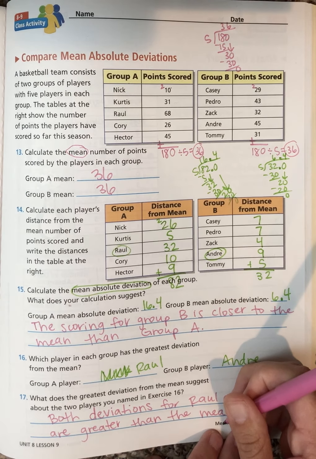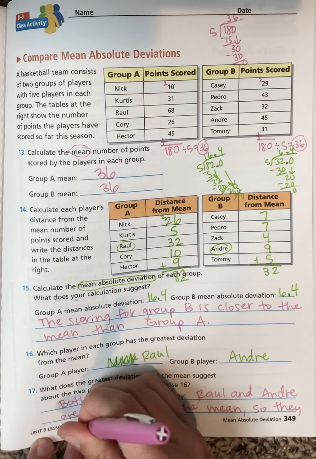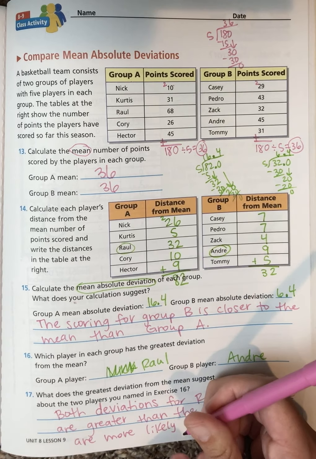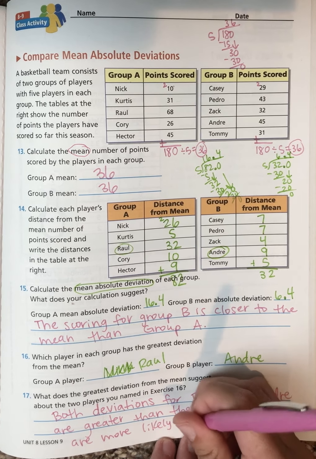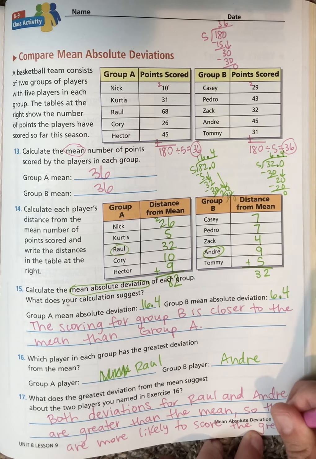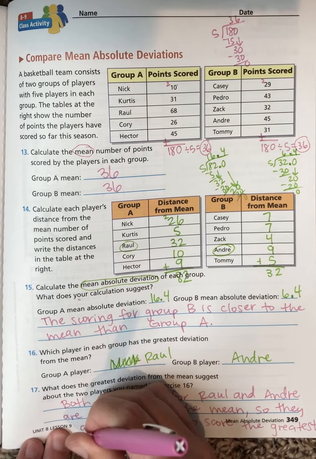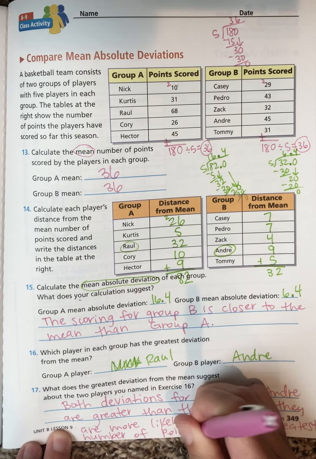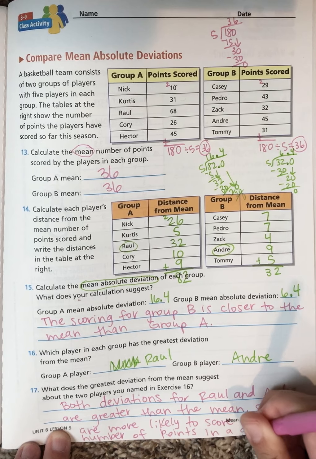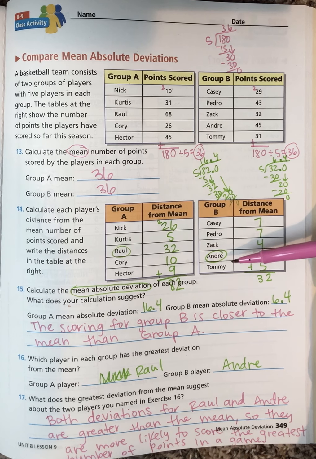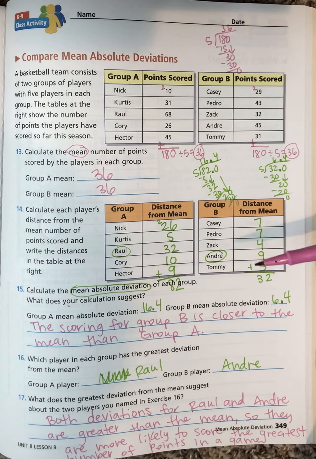So we can say they are more likely to score the greatest number of points in a game. Right? So in both these groups, Raul and Andre were both farthest away from the mean, and so they are more likely in a game to score more points than anybody else.